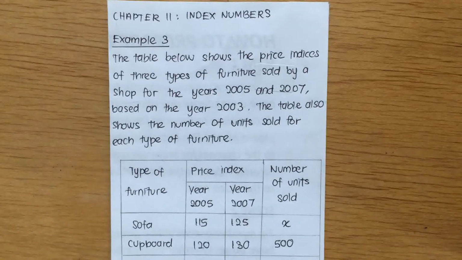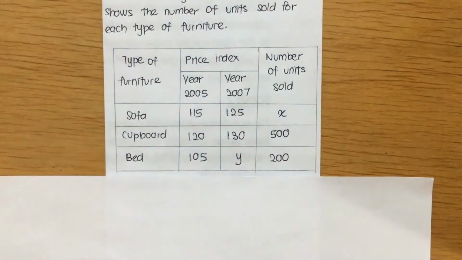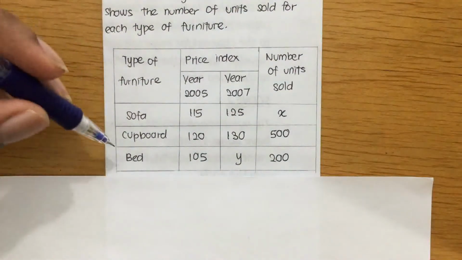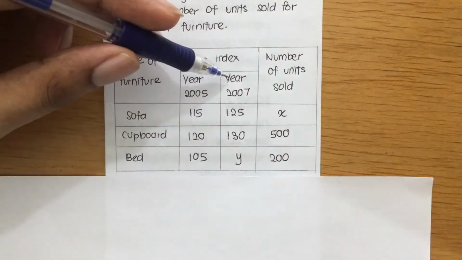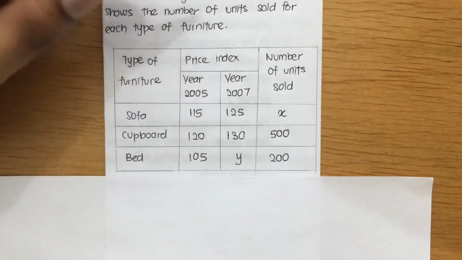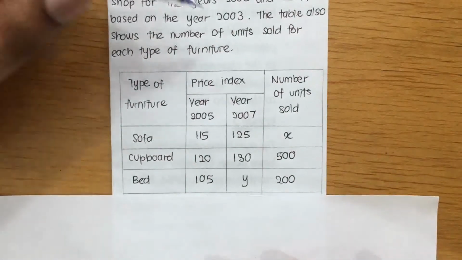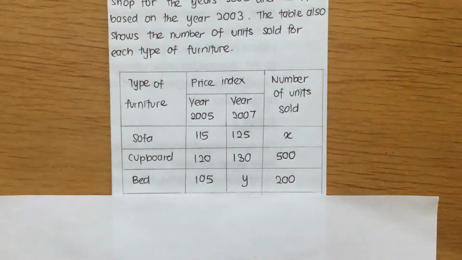Okay, let me read the question now. The table below shows the price indices of three types of furniture sold by a shop for the year 2005 and 2007 based on the year 2003. The table also shows the number of units sold for each type of the furniture. As you can see here, this is the type of furniture, the respective price indices for the year 2005, year 2007 based on the year 2003 over here. And this is the number of units sold respectively.